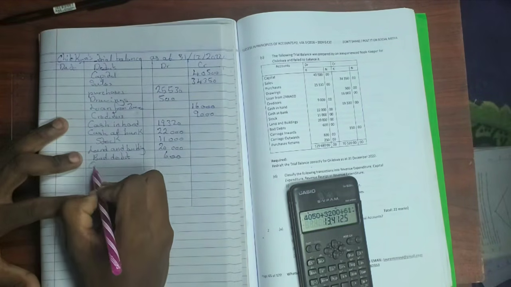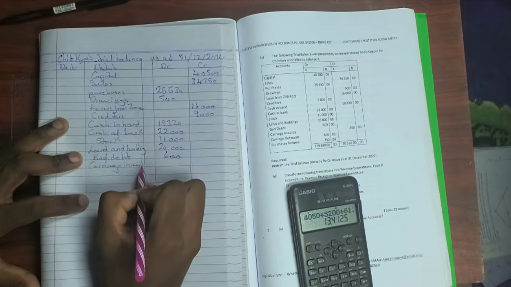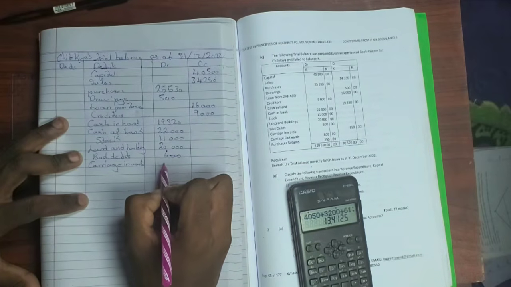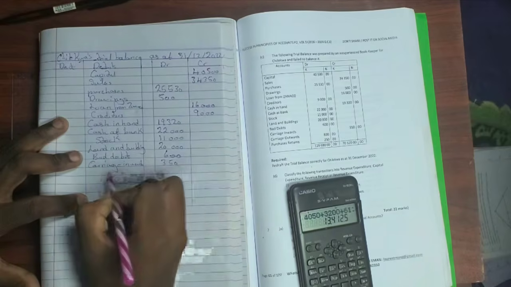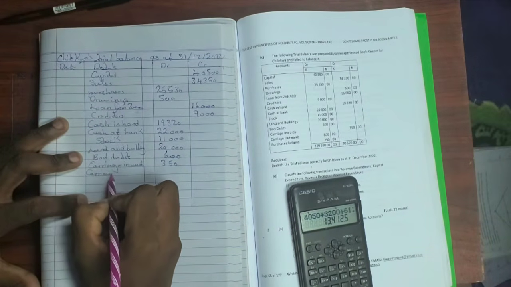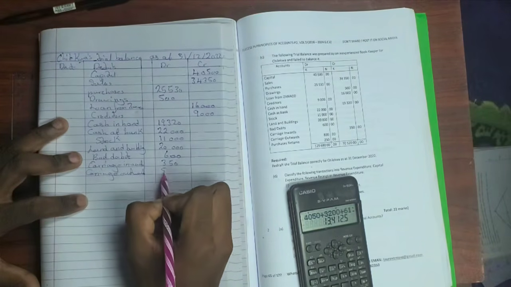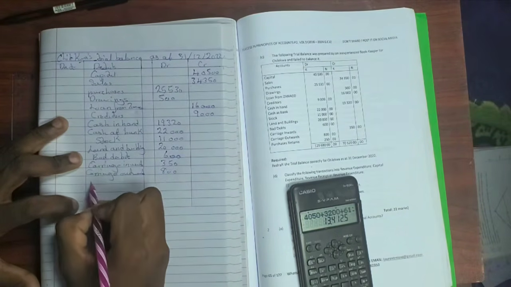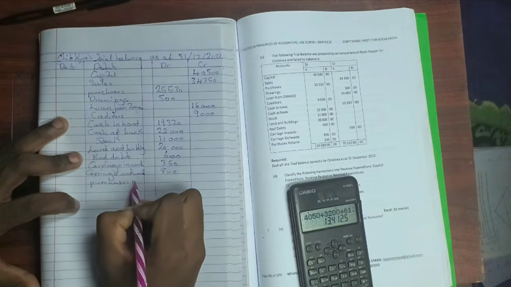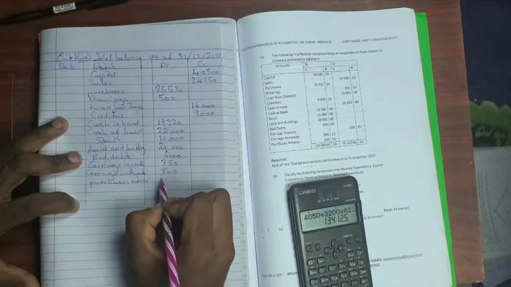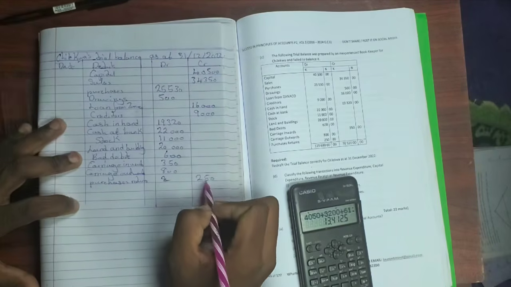Then we have carriage inwards. Carriage inwards, we also debit it, which is 350. Carriage outwards, that's an expense, so we're going to debit it, which is 800. Then we have purchases returns. Sorry, purchases returns are actually credited, 250.